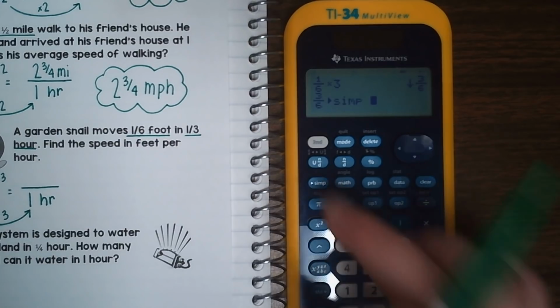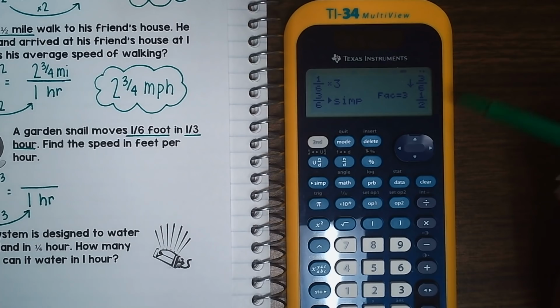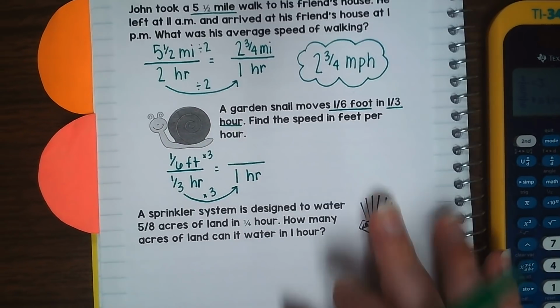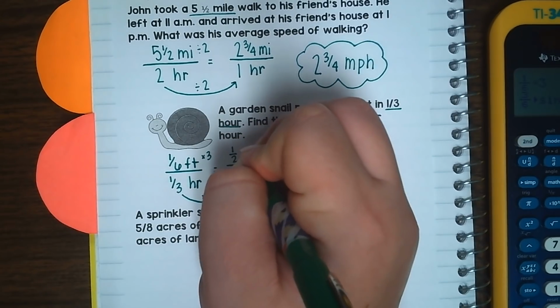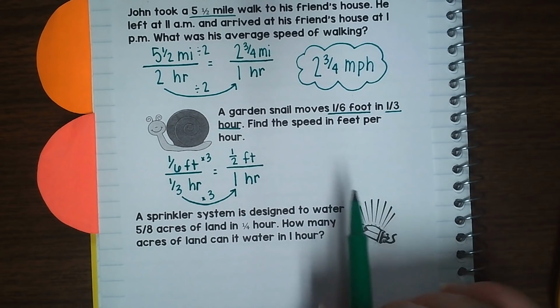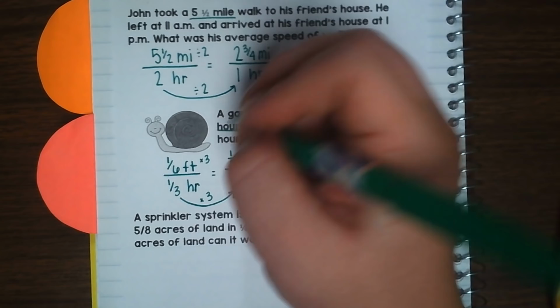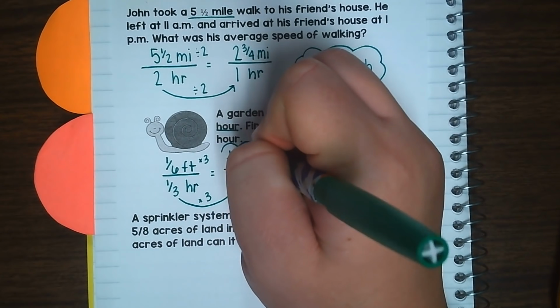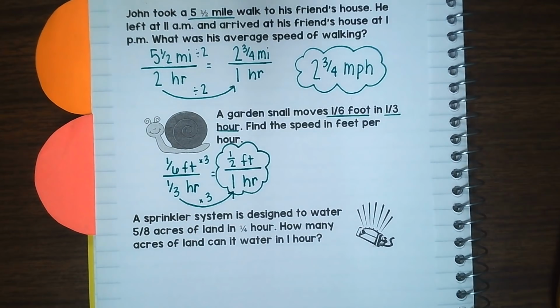So I'm going to hit simplify, enter, and that tells me it's 1/2. So our snail travels 1/2 a foot per hour. We don't usually put it as MPH. We don't put FPH. So we're just going to leave it right here, 1/2 foot per hour.